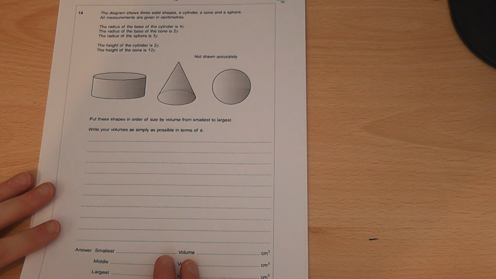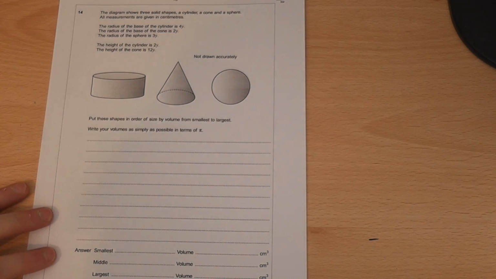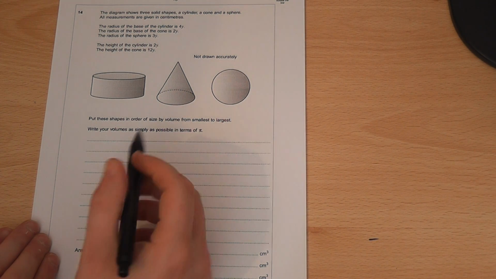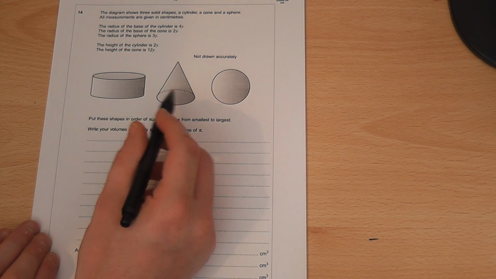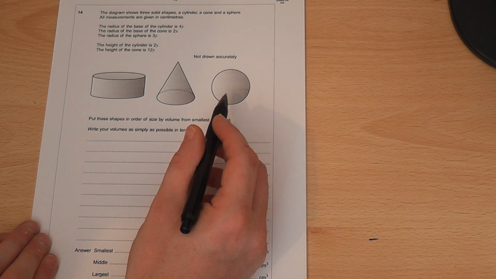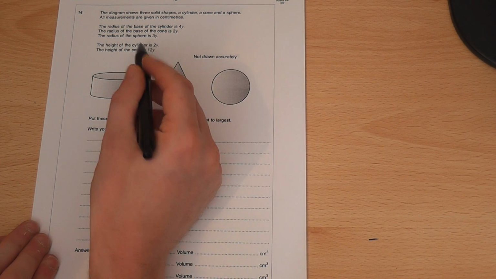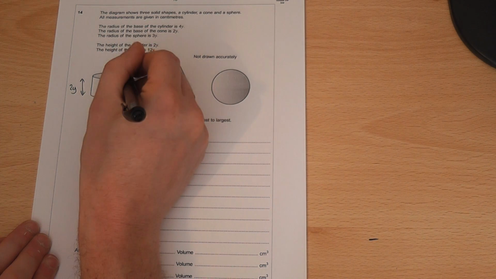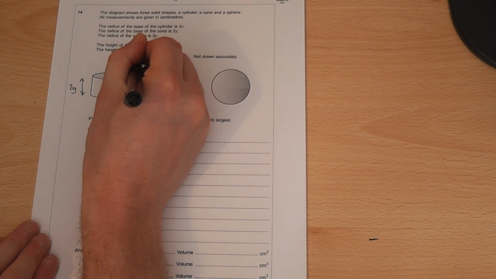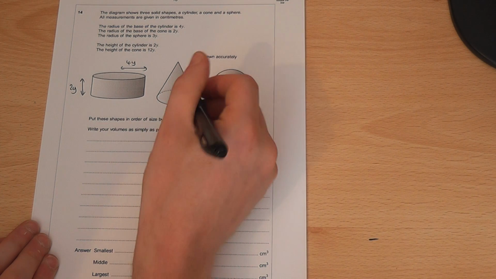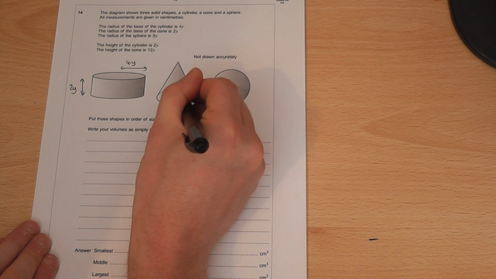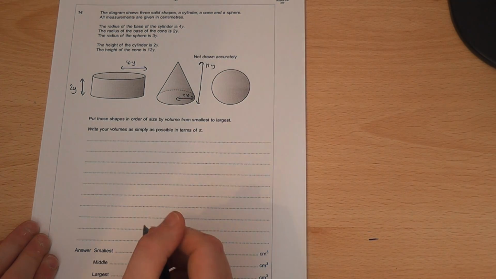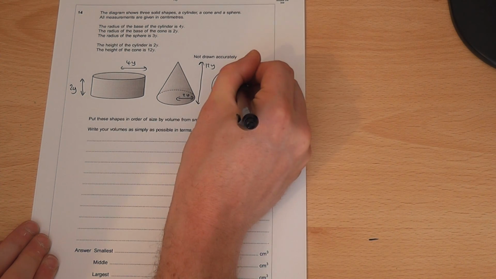Question 14 is then quite a hard one. Definite A star question, this one. We're given 3 shapes and we're asked to find the volume of each of them. Now then, we're told lots of things. So for example, the cylinder has a height of 2y and a radius of 4y. The cone has a radius of 2y and a height of 12y. The sphere has a radius of 3y.